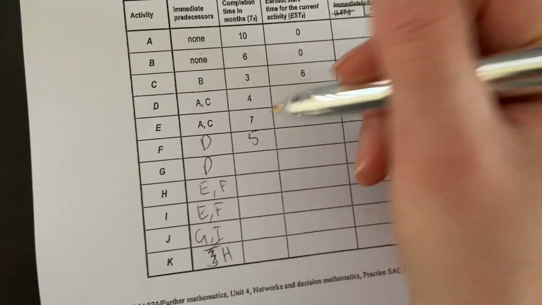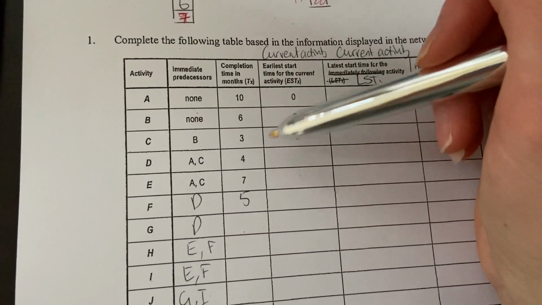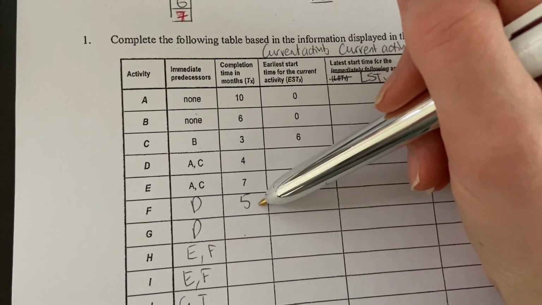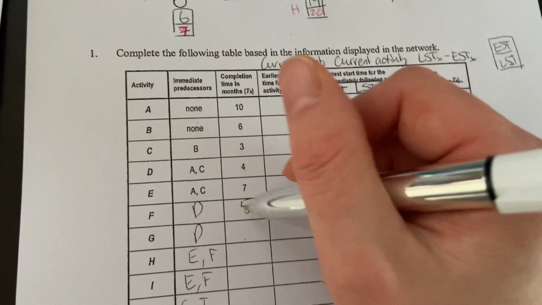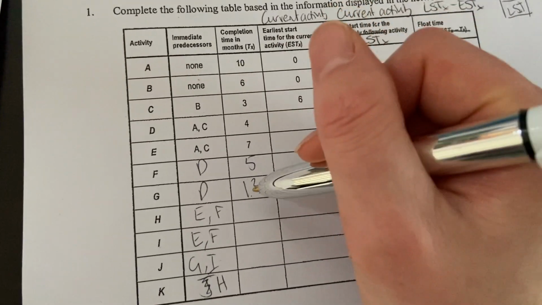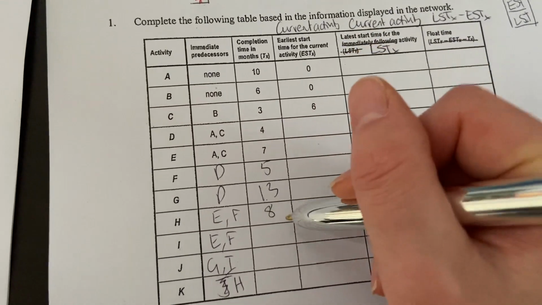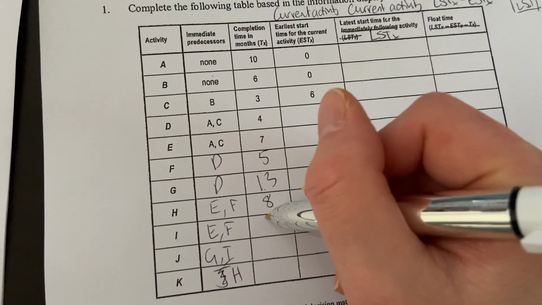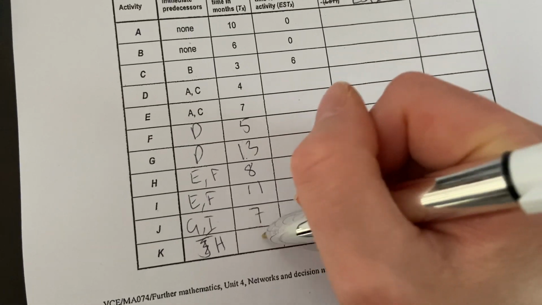This is just looking at, so D is 4. E is 7, F's 5. G is 13, and so on. I don't need to go through that, I'm sure. 8. I is 11, 7, 9.